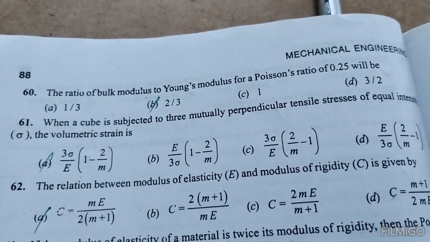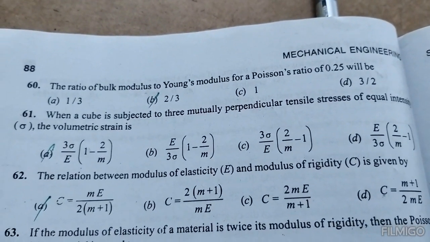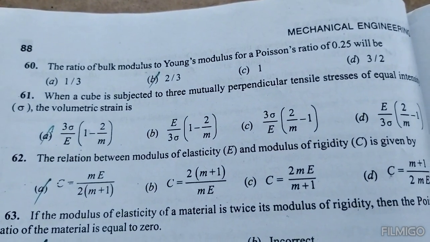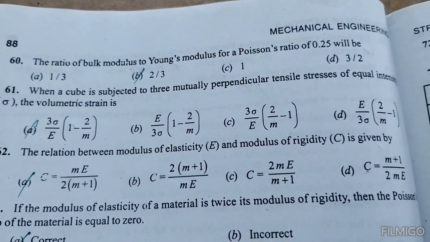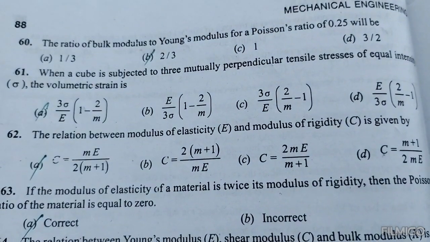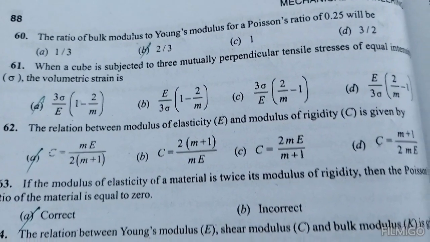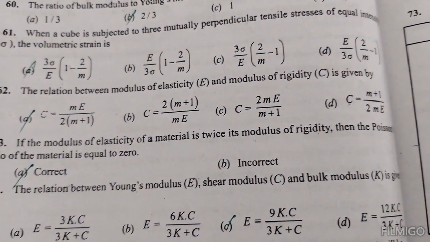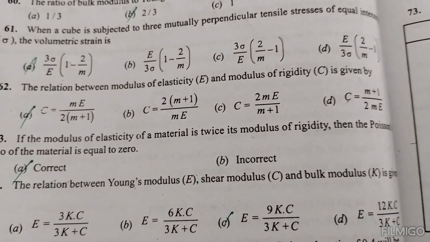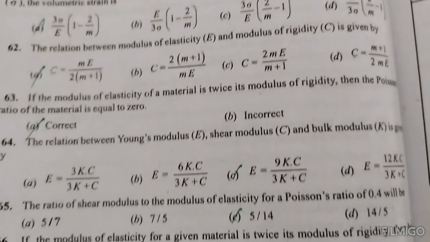The ratio of bulk modulus to Young's modulus for a Poisson's ratio of 0.25 will be 2 by 3. When a cube is subjected to three mutually perpendicular tensile stresses of equal intensity, the volumetric strain is 3 sigma by E of 1 minus 2 by M. The relation between modulus of elasticity E and modulus of rigidity C is given by C is equal to ME by 2 of M plus 1.